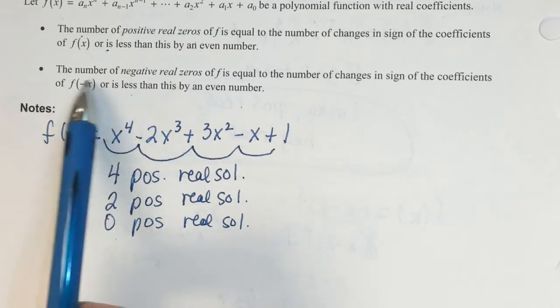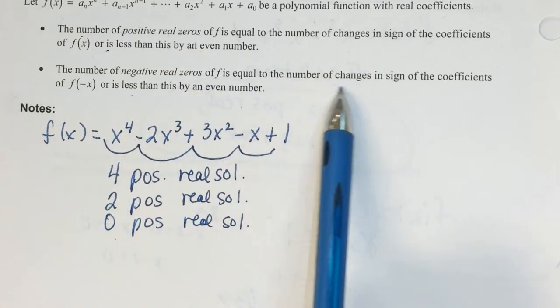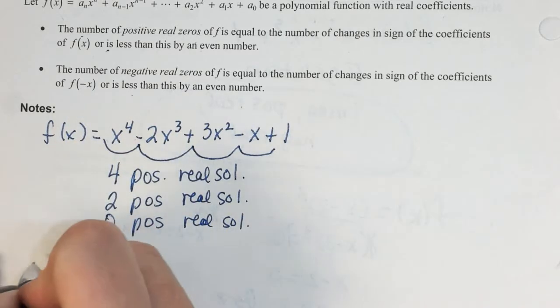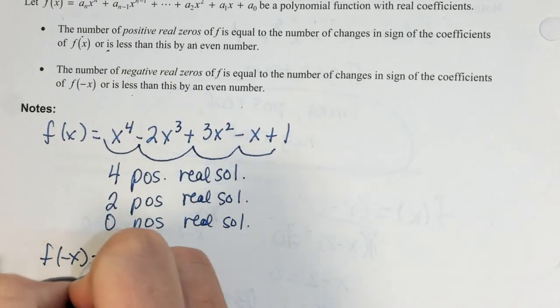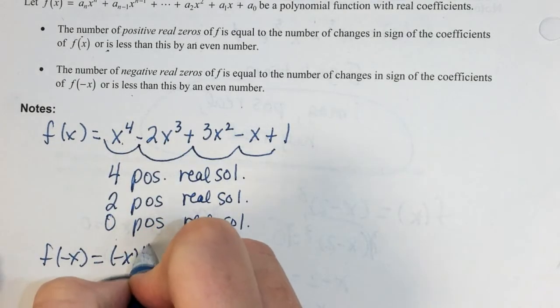The second part of his rule says the number of negative real zeros is equal to the number of changes in sign of the coefficients of f of negative x. F of negative x means we're going to take each of these x's and replace them with a negative.